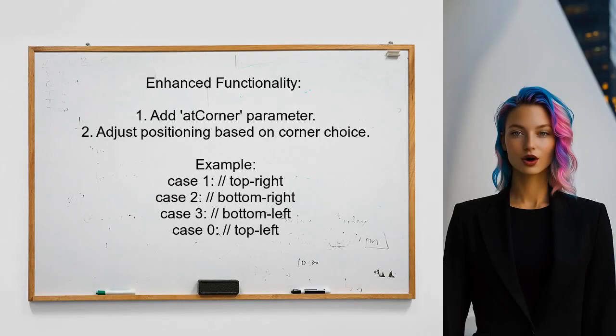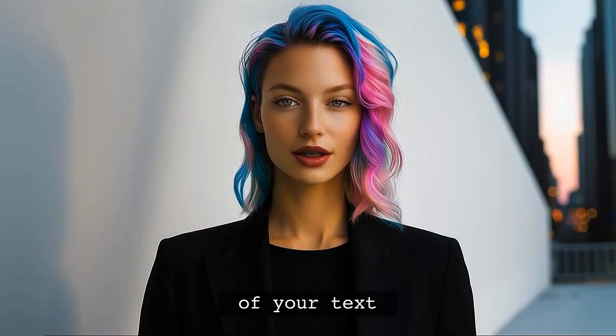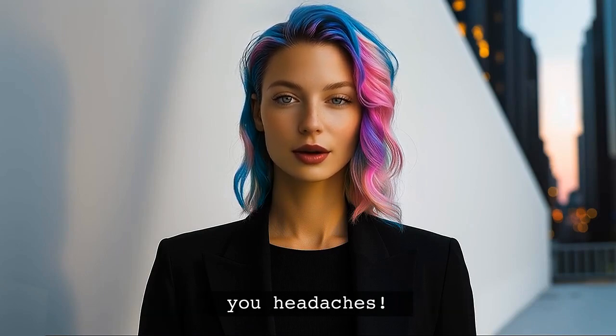The user also suggests modifying the function to include a parameter for the corner where the text should be drawn. This allows for flexibility in positioning the text in any corner of the image. Here's a pro tip. Always check the width of your text before positioning it. This simple step can save you a lot of headaches down the line.